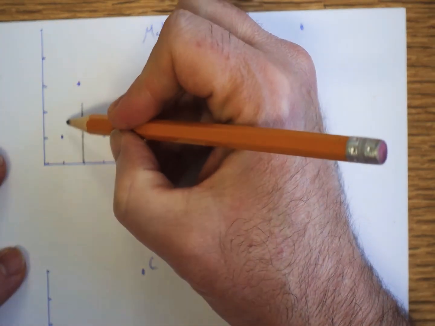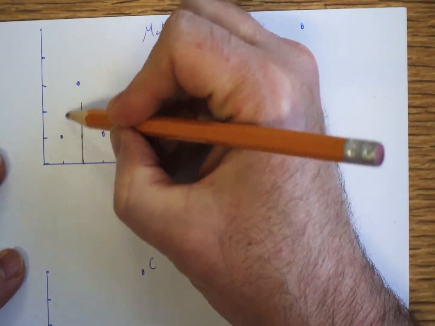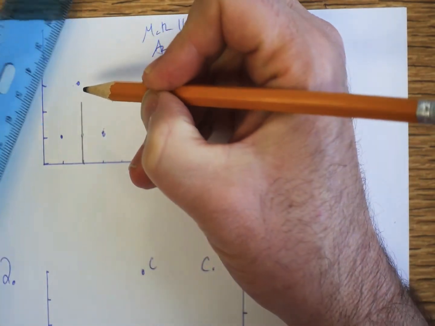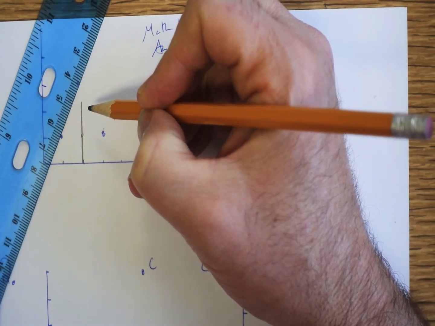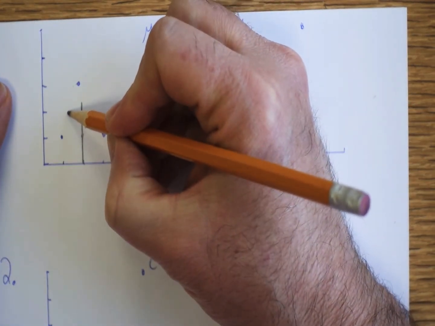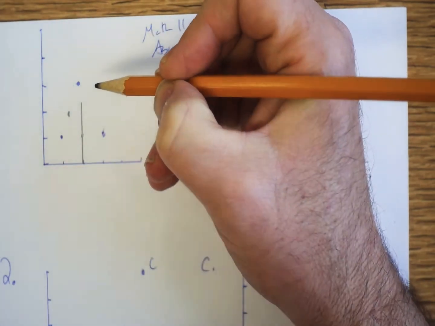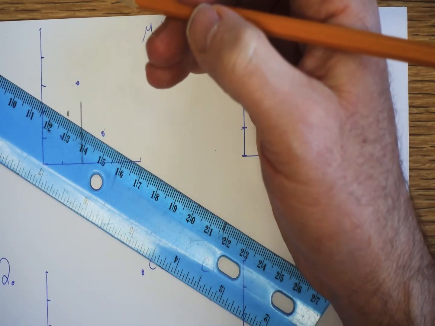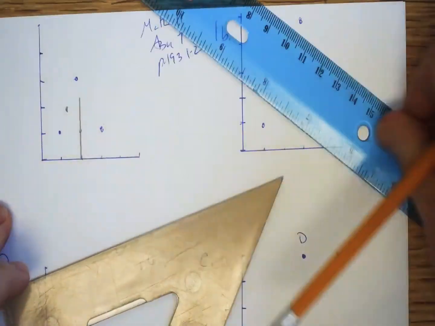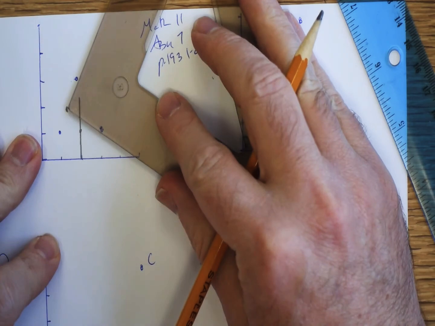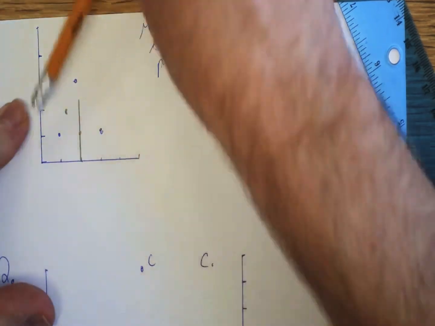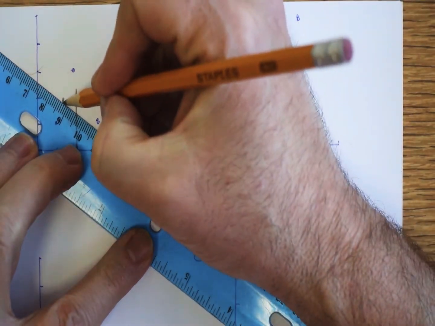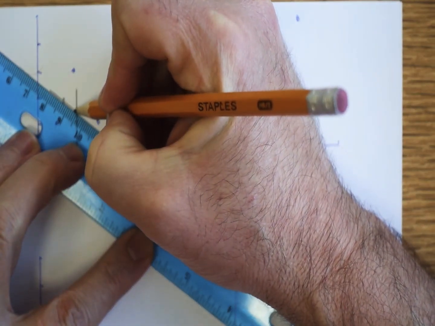Now what I need to know is where is the halfway point between these two. I could come over here and measure this with a ruler if I wanted to, or I could just eyeball it. I'm going to say right about there. And then I'm going to try and draw that at a right angle. I could grab a square and become a little bit more accurate, but again, I'm just going to eyeball this. I'm going to say like that.